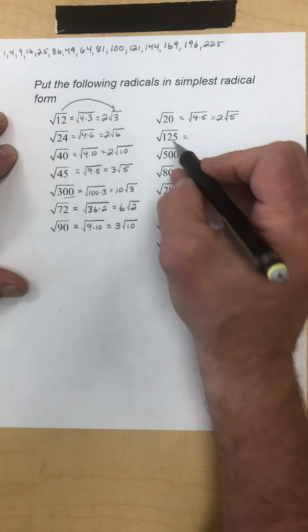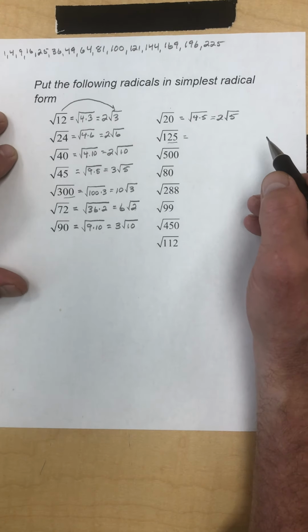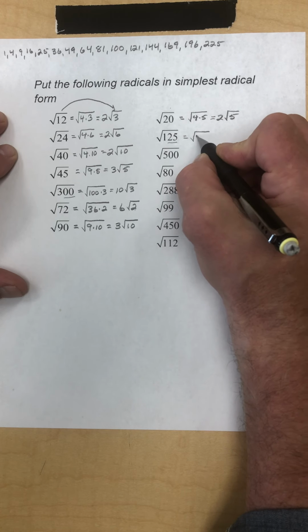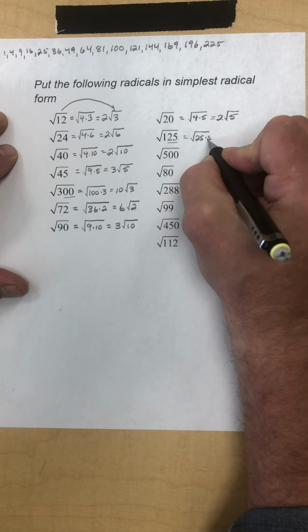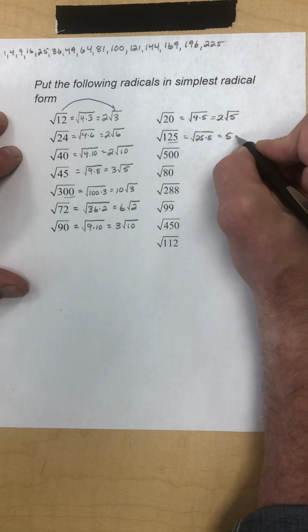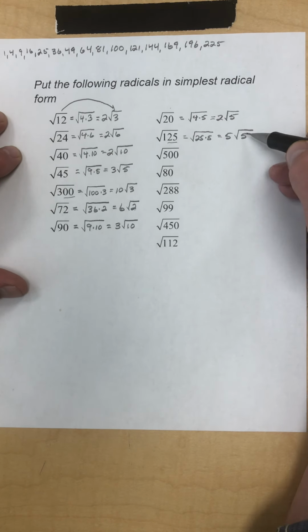Okay, 125. See how the number ends in 25? That means 25 is a factor of it. Okay, so 125 is 25 times 5. So the square root of 25 is 5, and we're left with a factor of 5 underneath. And just like the one above, 5 is a prime number, so the square root of 5 is the square root of 5.